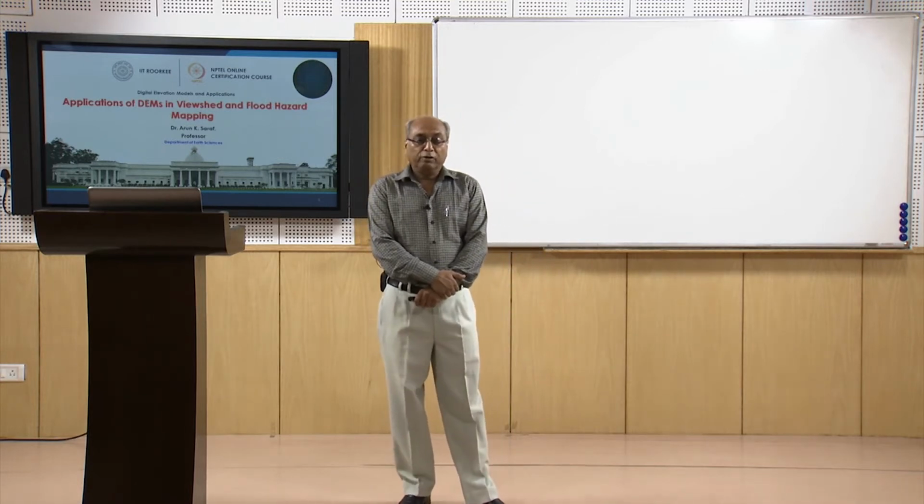If you recall the previous discussion, when we were discussing how to use digital elevation models in solar energy estimation, there also we discussed the viewshed, but that viewshed is a hemispherically upward looking viewshed. Here, this viewshed analysis is based on the horizon, that means parallel to the surface of the earth.